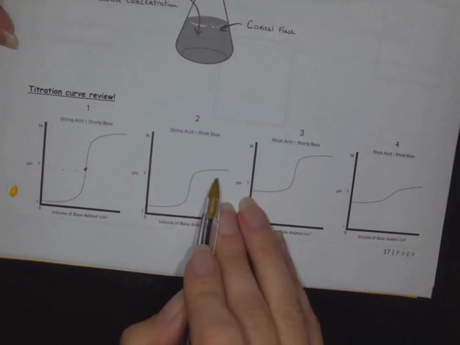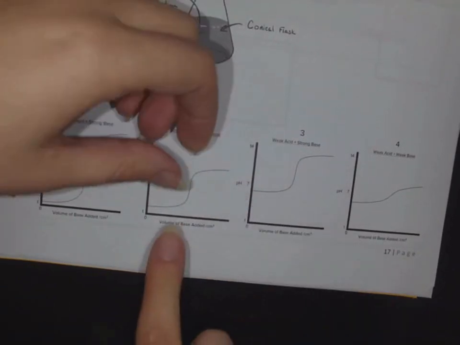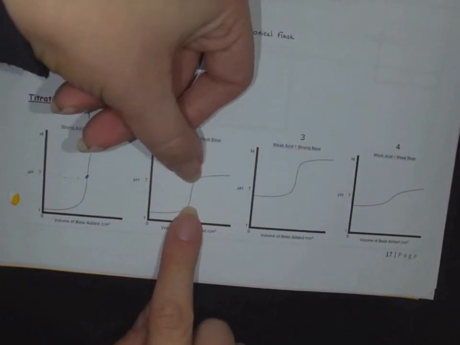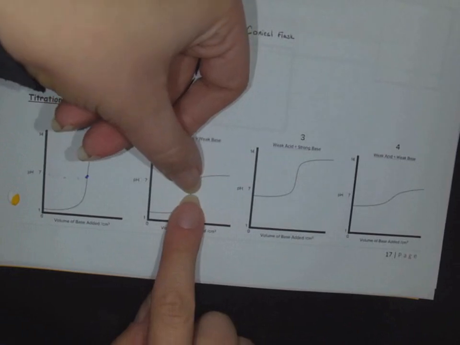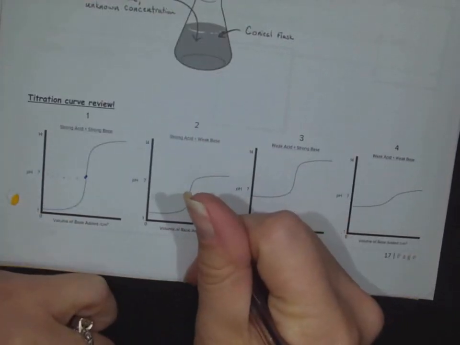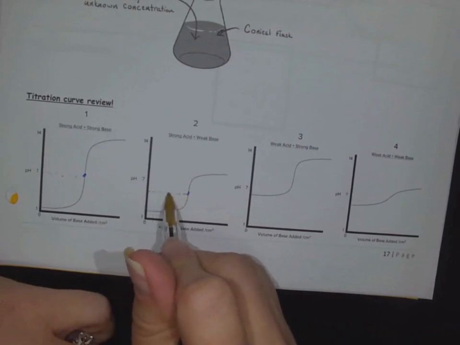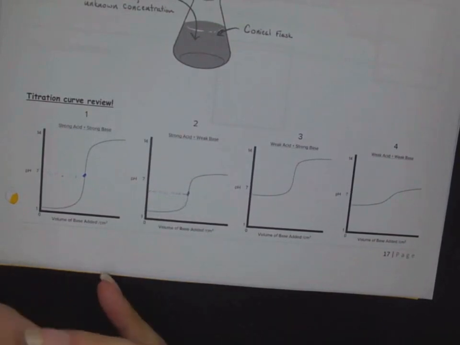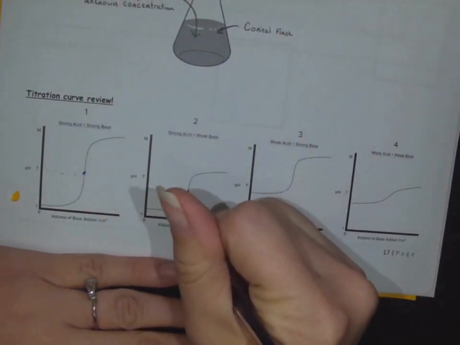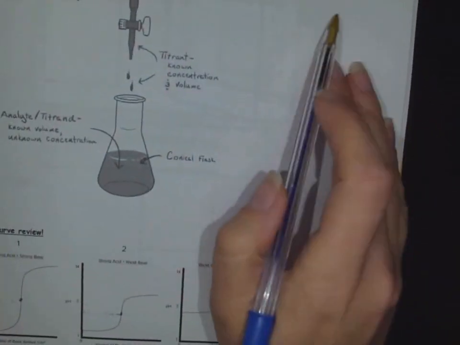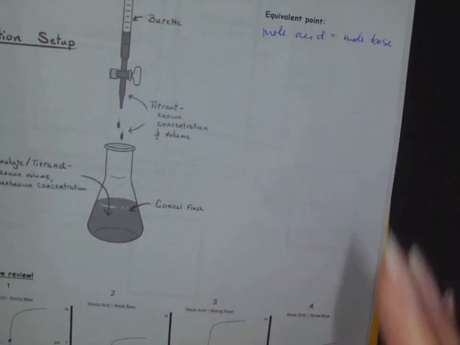On this next one, though, we still have a strong acid, but see how the pH doesn't end very high? So it must have been titrated with a weak base. If I look at the equivalence point here, halfway in between on that vertical area, notice that this is below 7. The moles of the acid equal the moles of the base.